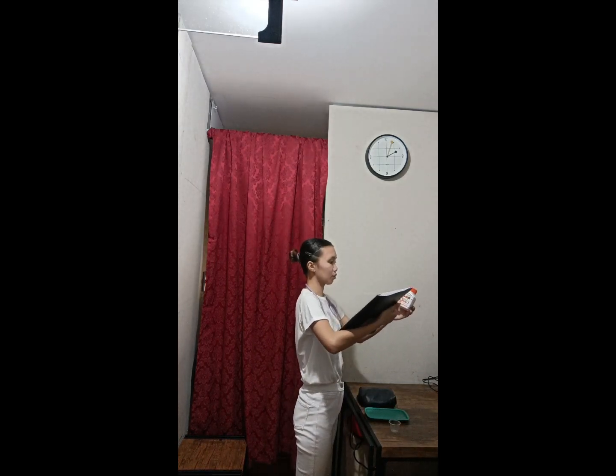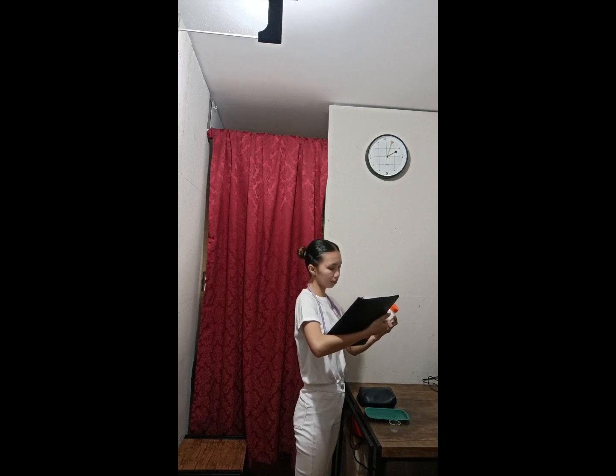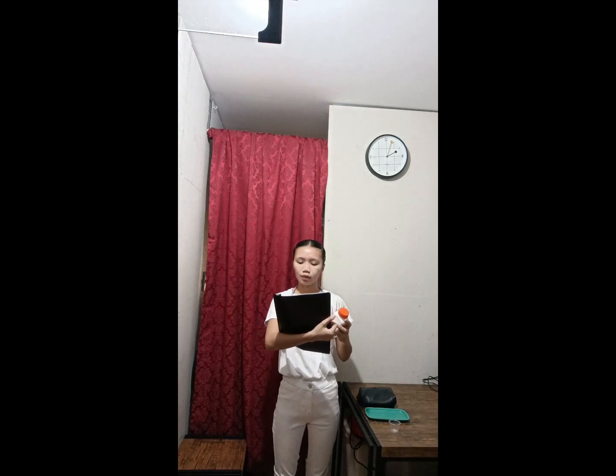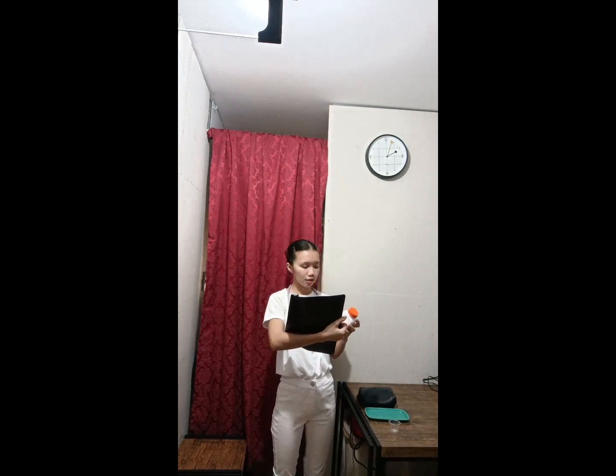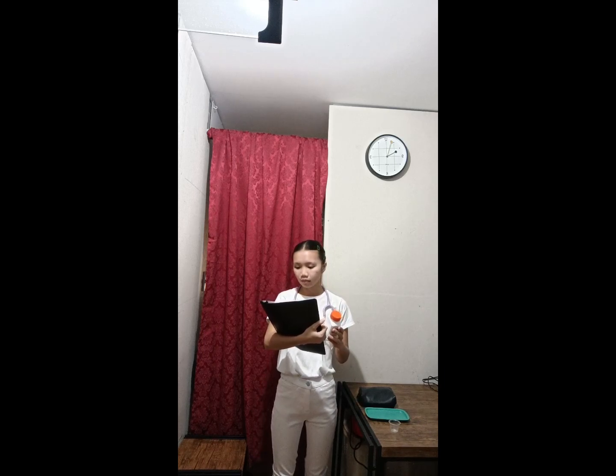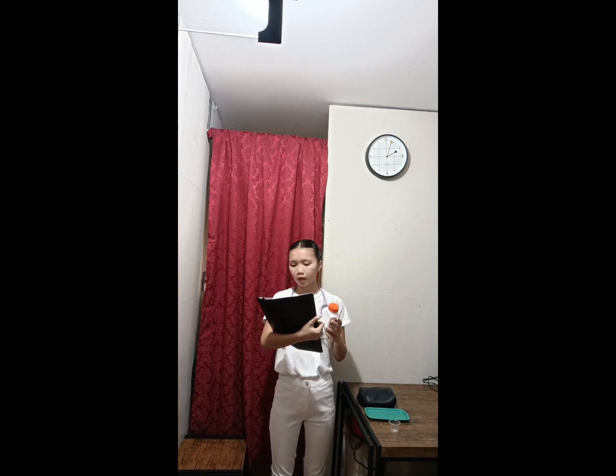We read the label and remove the medicine from the box, then compare the medication against the order on the MAR. Then we recheck the label of the medicine with the MAR, and also note the expiration date.